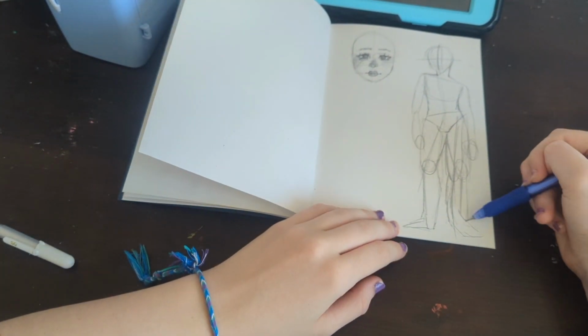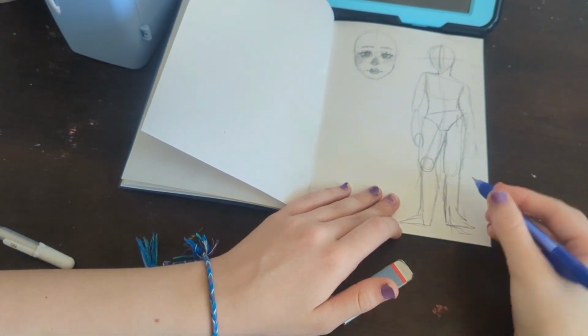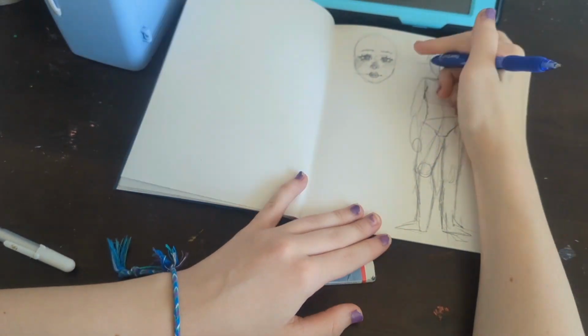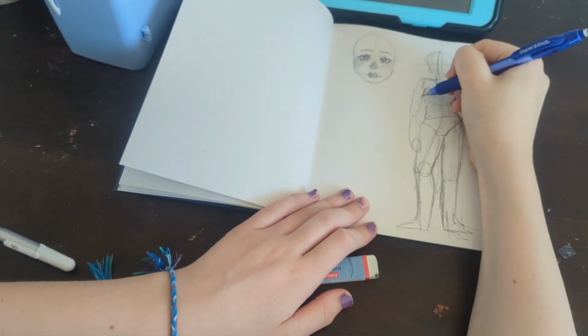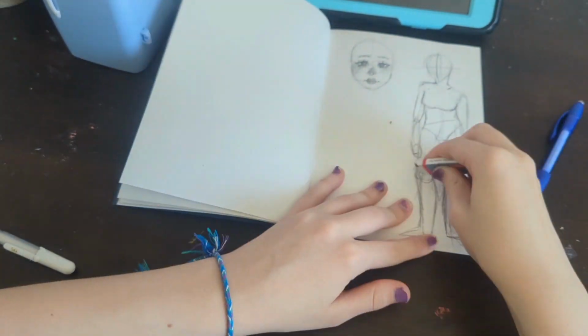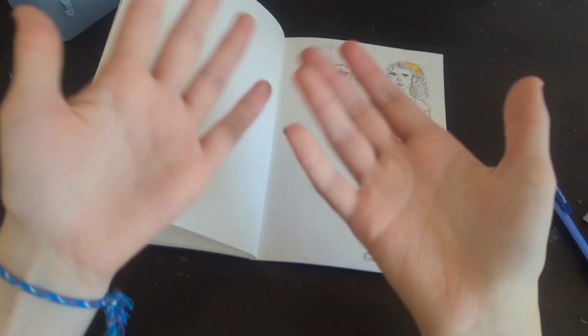Now, as you can see, I'm just kind of cleaning up the sketch. Anything that doesn't look right to me, I just fix it. Now let's just give her some clothes and a personality. And there you go.